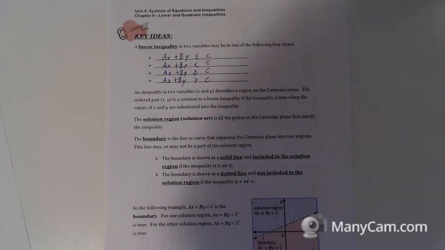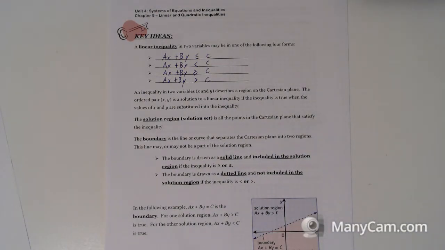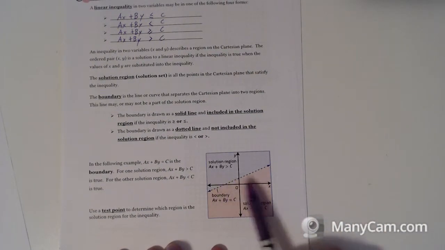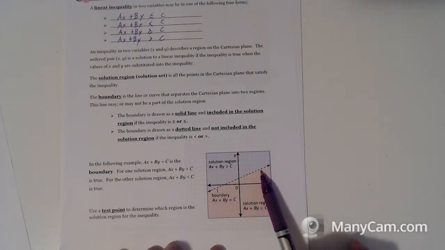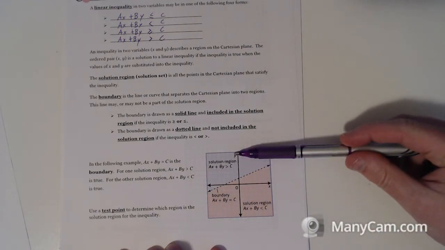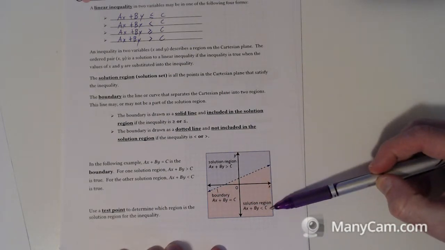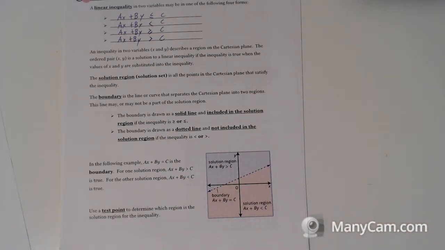An inequality in 2 variables, x and y, describes a region on a Cartesian plane. So we're going to be looking at a whole area of possible solutions. There's not just one possible solution, there's not an entire line of possible solutions, now there's an entire area of possible solutions. And we kind of see that down here. Ax plus by equals c is going to be this dotted line here. So the whole top part is going to be where it's greater than. This is the boundary line where it's equal, and the whole bottom is the less than area. So it's an entire region of possible solutions.